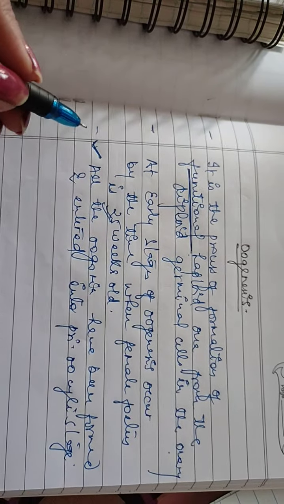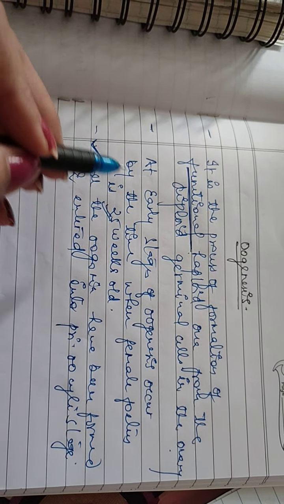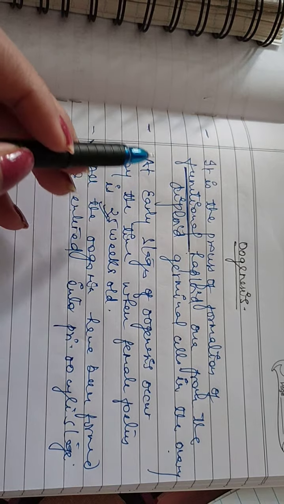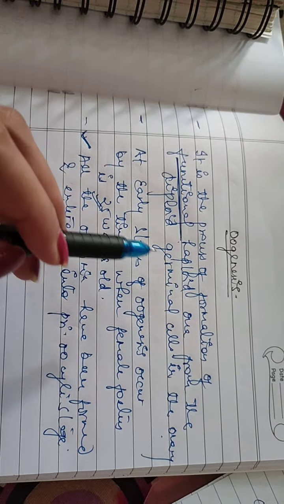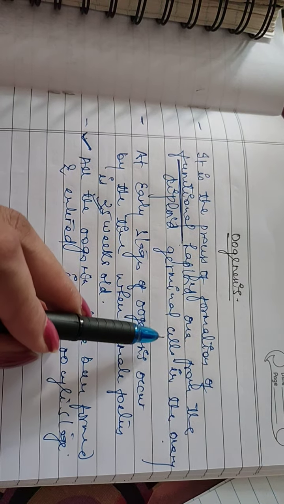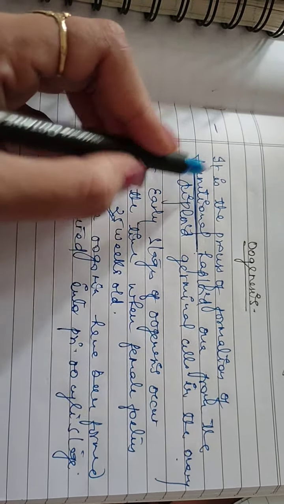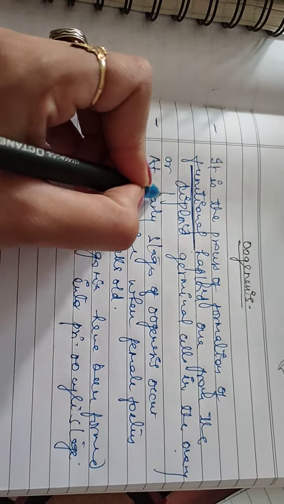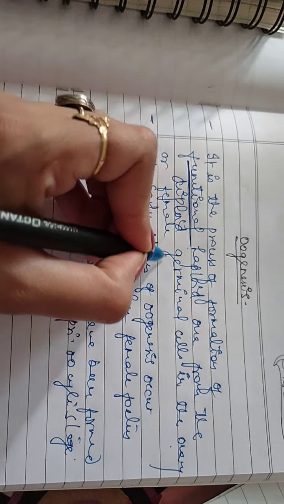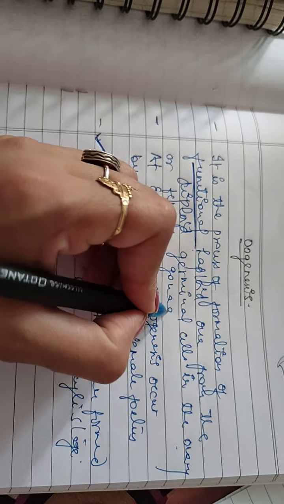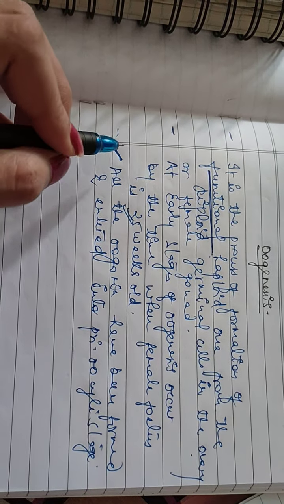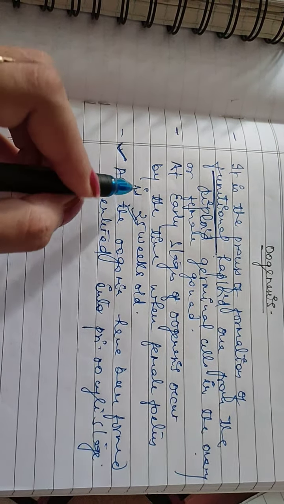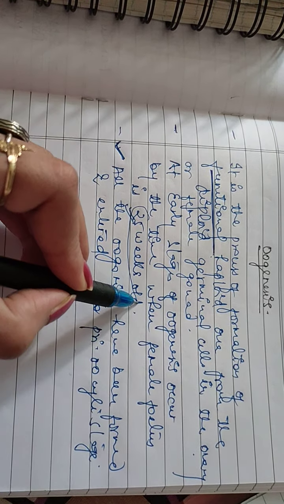So once again, I'm explaining to you that it is the formation of functional haploid ova from the diploid germinal cells in the ovary, or you can say the female gonad. And early stages of oogenesis occur by the time the female fetus is 25 weeks old.